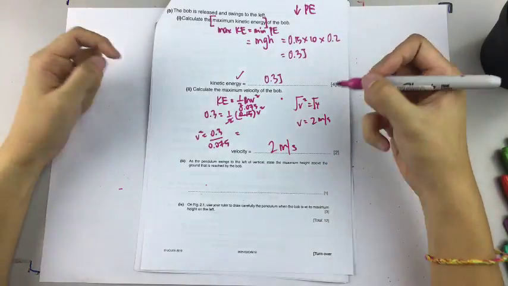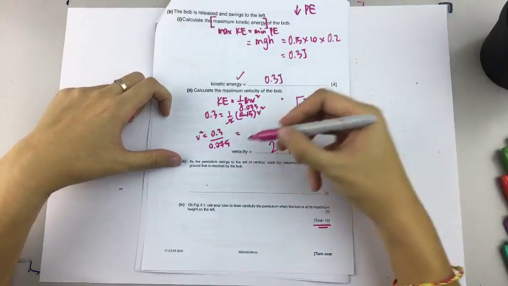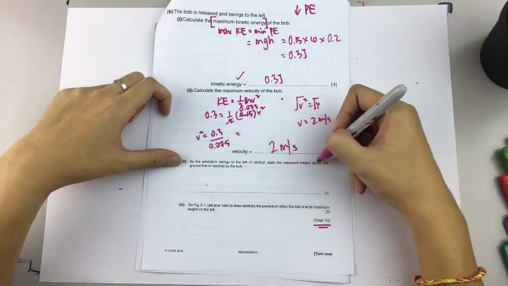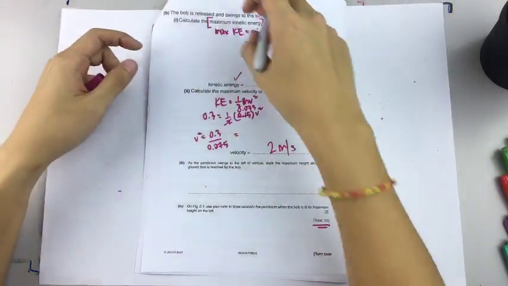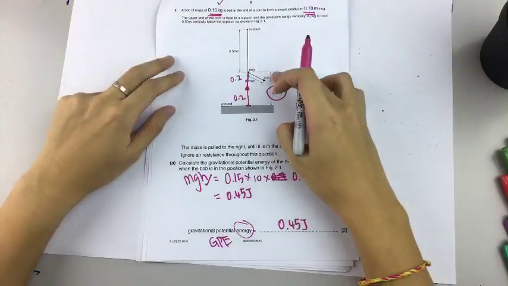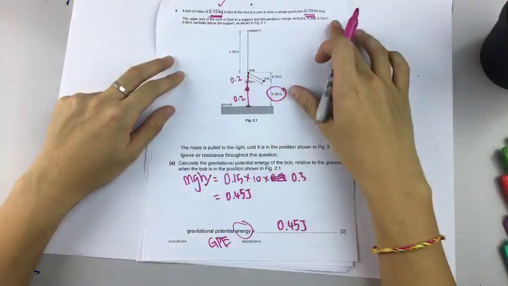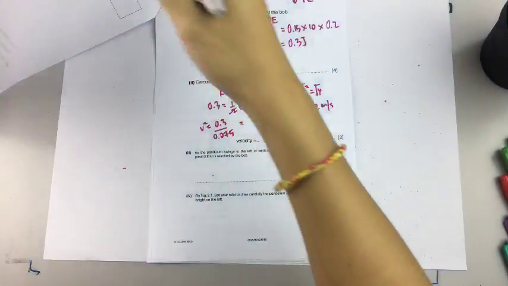So next question. This will be a total 12-mark question, so be careful. As the pendulum swings from left, state the maximum height it will reach. The maximum height should be the same as just now. So from here, converting your energy to this side, it should be the same as 0.3 meter.